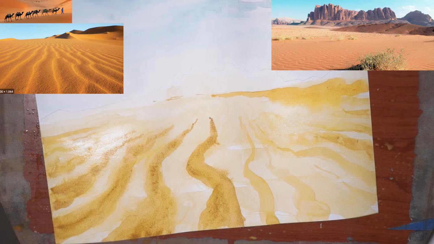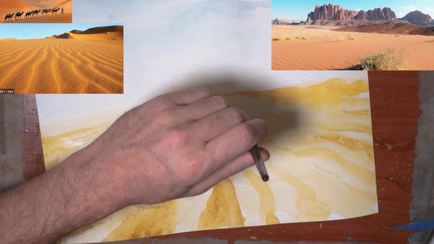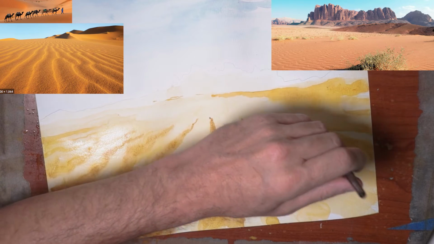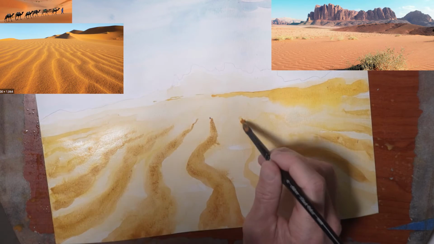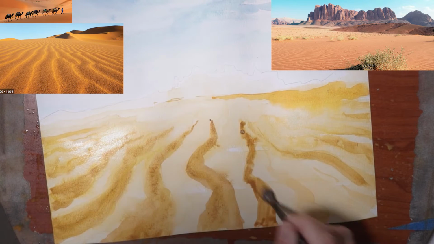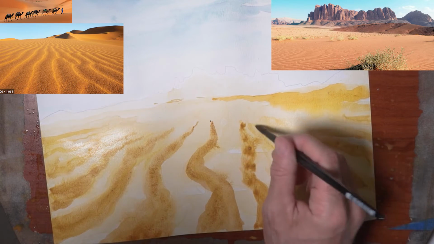Okay, I'm losing my soft edge quickly. Oh my God. Let me go to right hand. I'm trying to do left hand to keep it from being too repetitive, but I'll paint faster with my right. So yeah, see, so much faster.